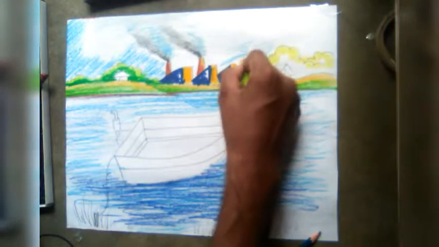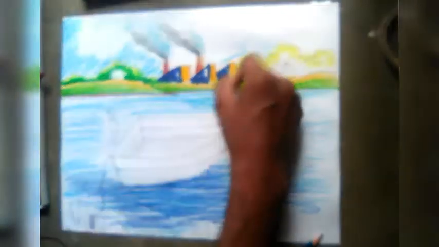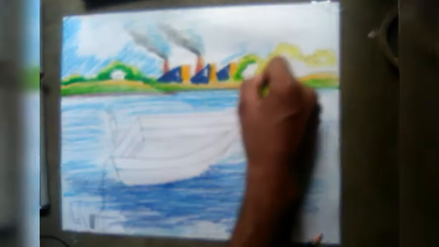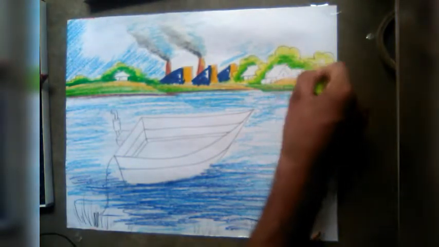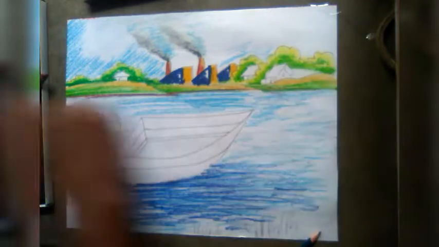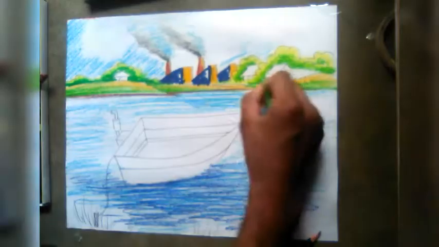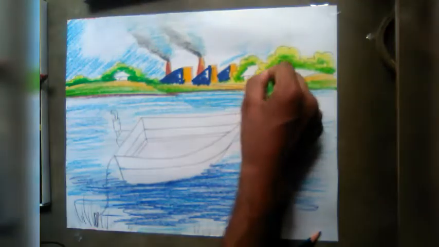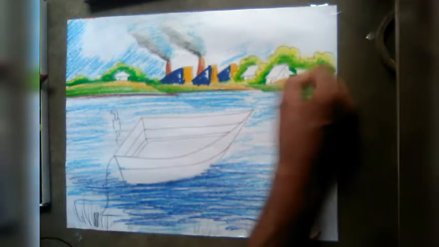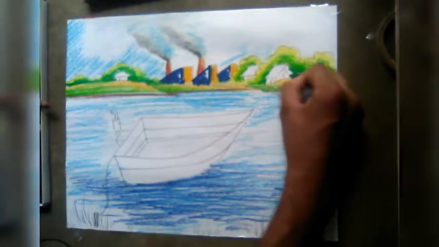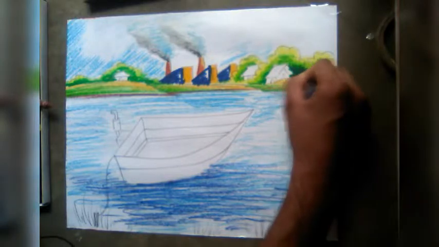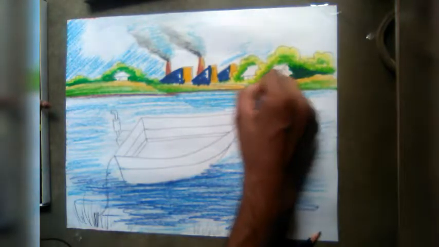I use light green here. Then medium green. It is Prussian blue for more highlight.